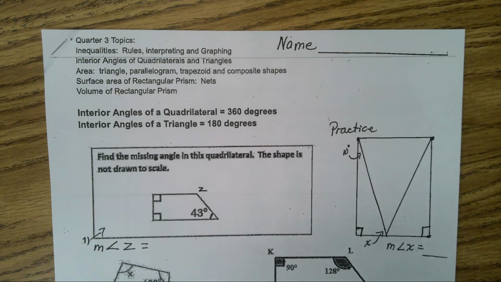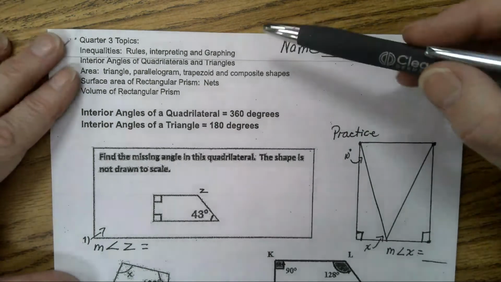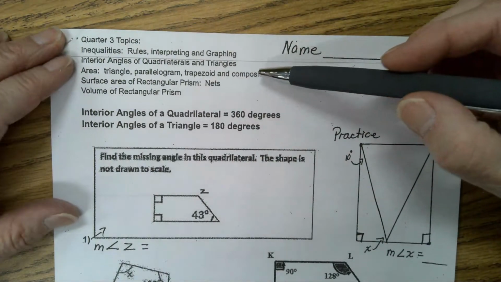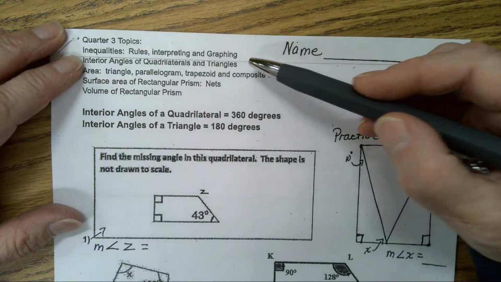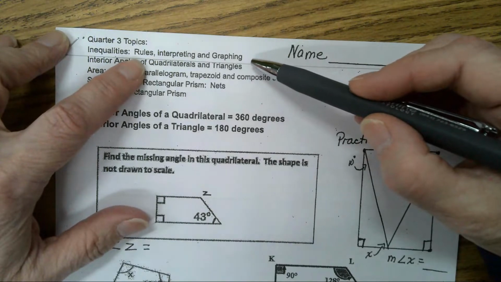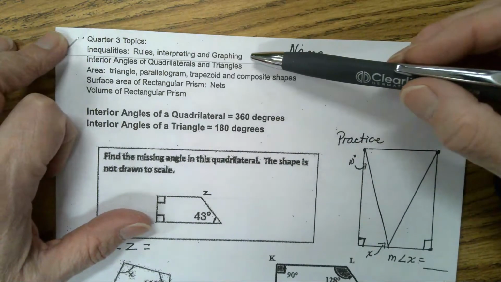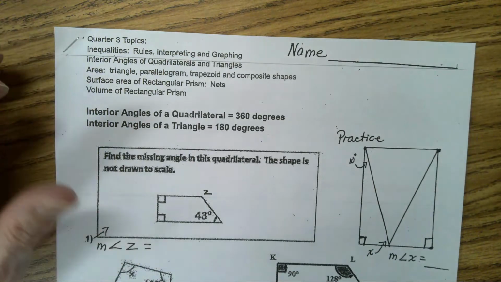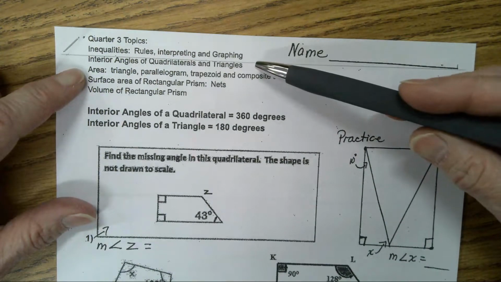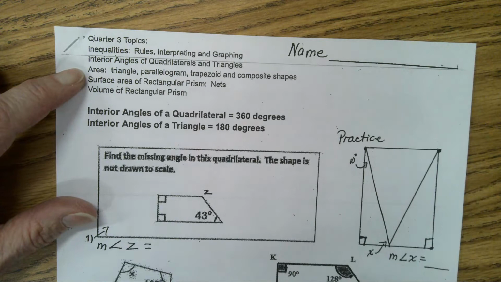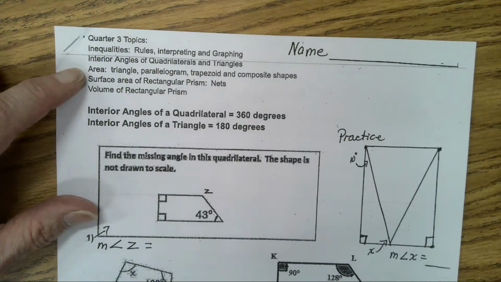Now we're going to get ready for our benchmark, and these are the topics that are going to be in the benchmark along with equations. This year we're going to be adding equations. So inequalities, you need to know the rules of inequalities and how to interpret graphs with inequalities. Interior angles of quadrilaterals and triangles, which is this first worksheet.